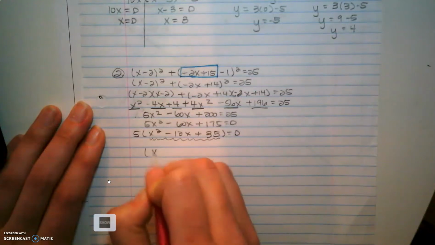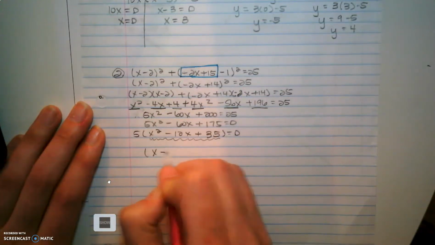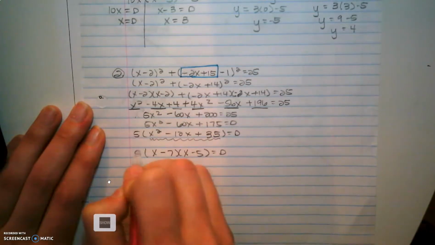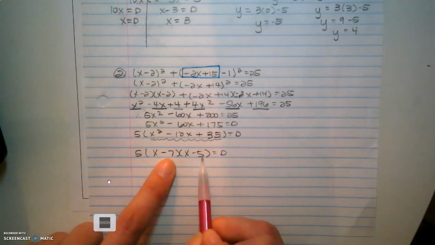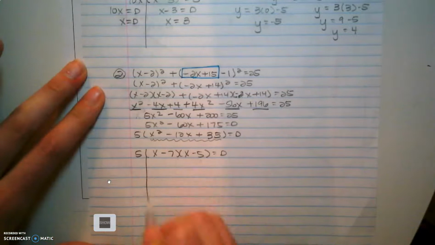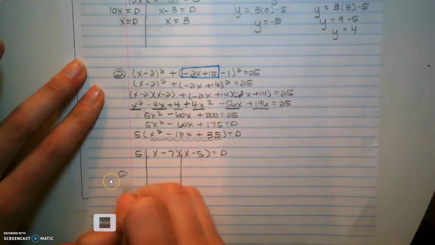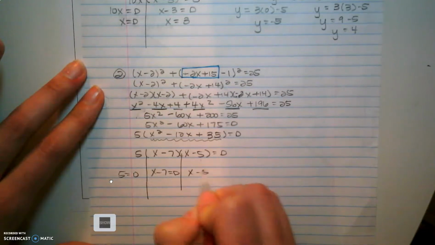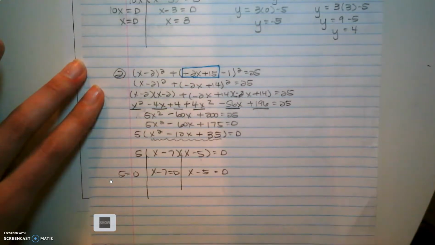So this is going to be x minus 7, x minus 5 equals 0. I know that negative 5 and negative 7 multiply to be that, and add up to be negative 12. So we'll solve 5 equals 0, x minus 7 equals 0, x minus 5 equals 0.